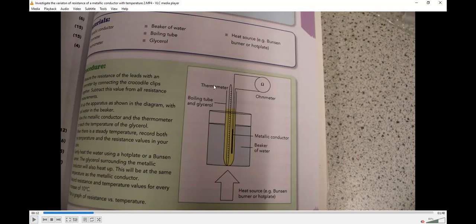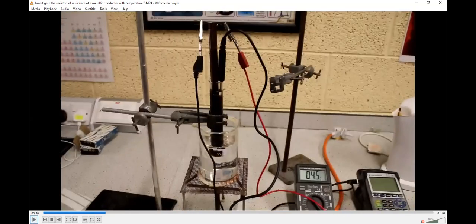So we have a thermometer, the boiling tube, and the metallic conductor. The metallic conductor is a piece of wire. So here is the setup. In the boiling tube there is a coil of wire wrapped around, and that's your metallic conductor.